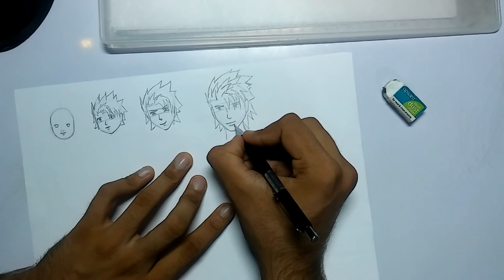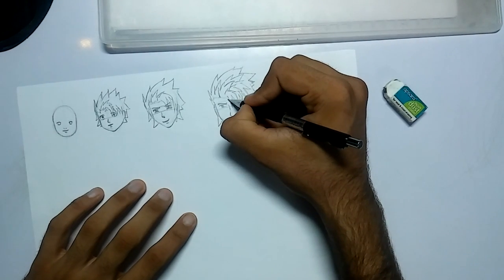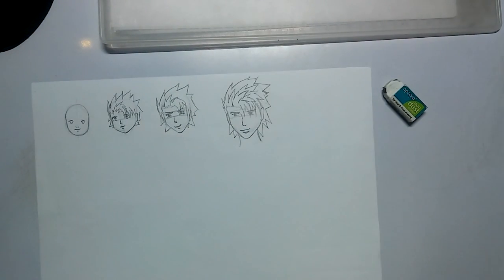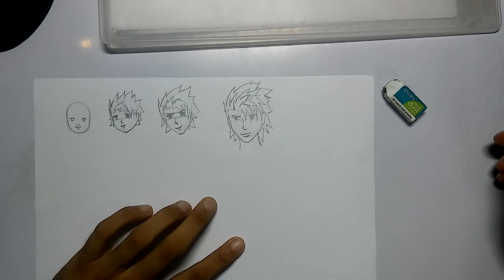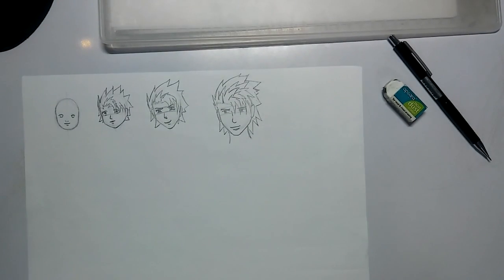And a bit more developed lower lip, and there it is. Now we have aged a character from infant to a full-grown adult of about age 22, 25.